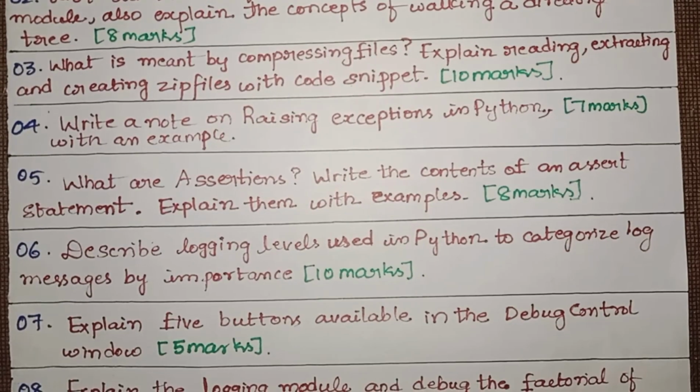And the sixth question is, describe logging levels used in Python to categorize log messages by importance. That is for 10 marks. And the seventh question is, explain 5 buttons available in the debug control window.